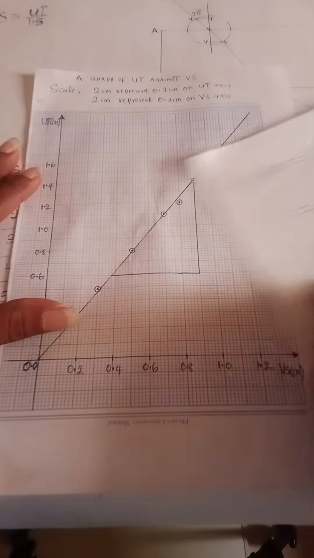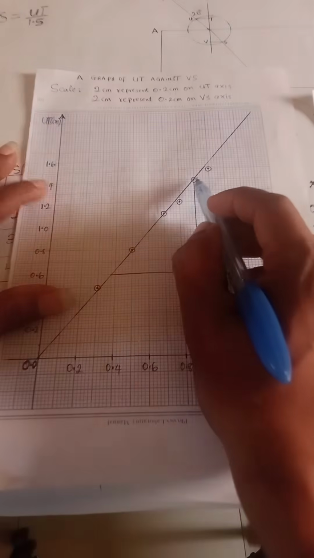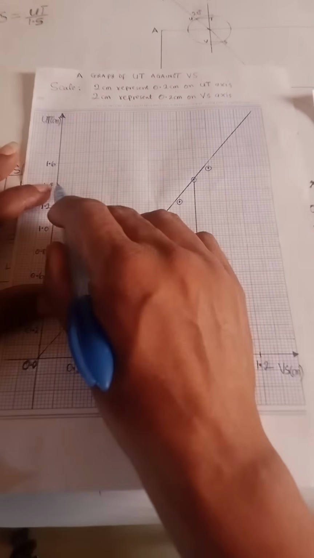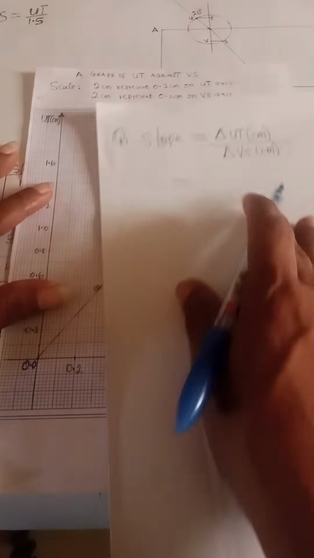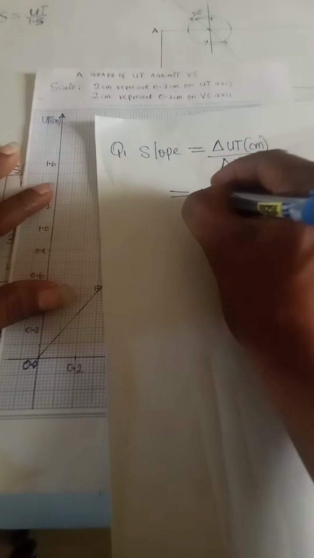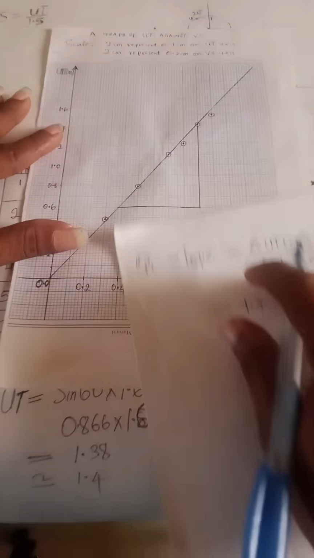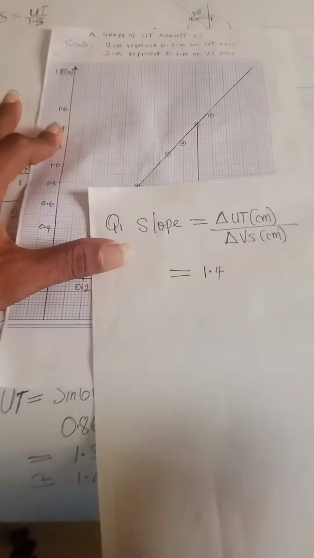So my slope is now equal to, if you check from this, you find out that this point here is 1.4. Okay, let me put it this way. This is 1.4.